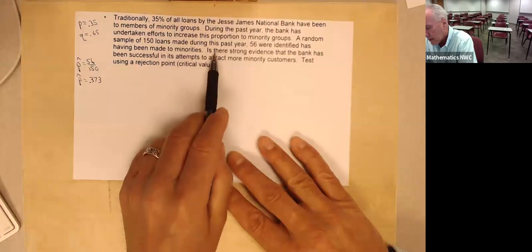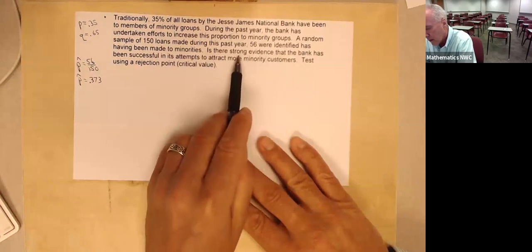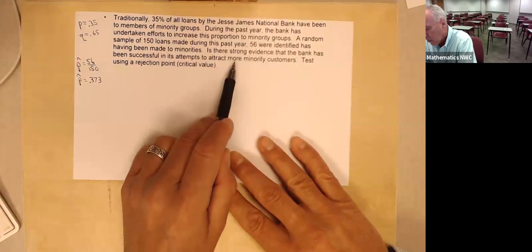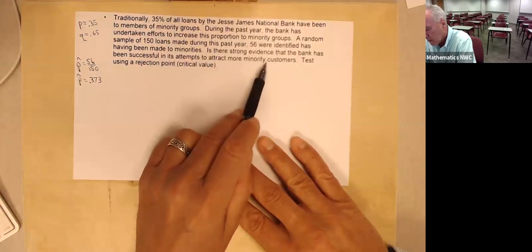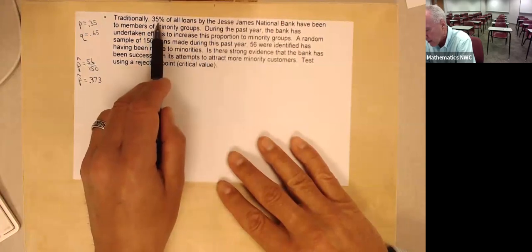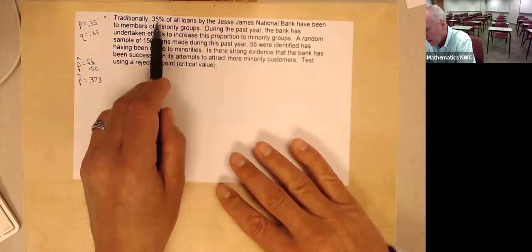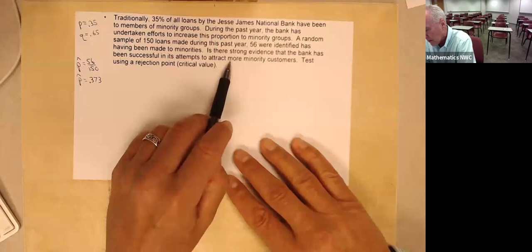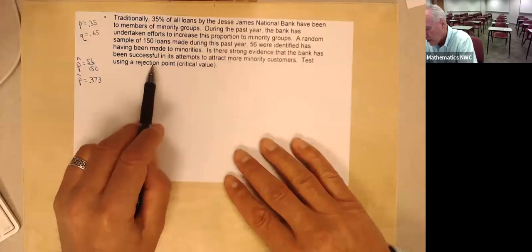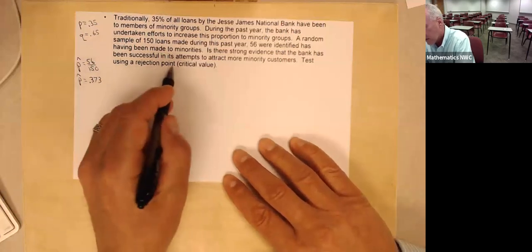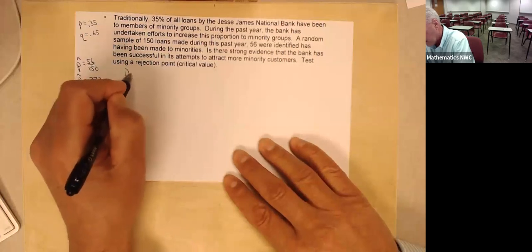They want me to run a test to see if there is strong evidence. Strong would be, of course, alpha to be 0.05. That it's been successful in getting more minority customers. That would mean if it was more, it would mean that we would have more than 35% of our loans going to minorities. That's what we want to show. More is screaming at me single tail. They want me to use a rejection point. That's another way of saying critical value test. So let's just use the critical value test this time.